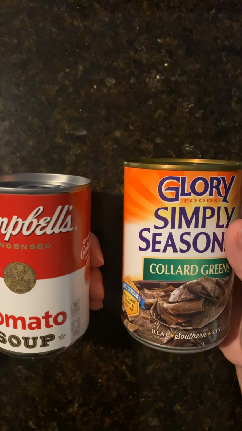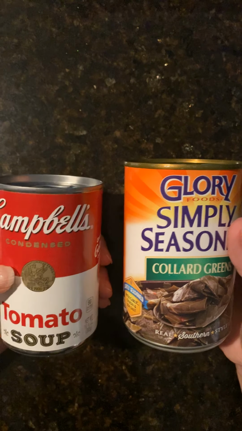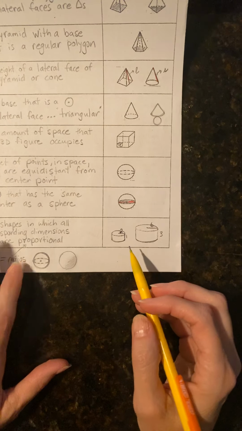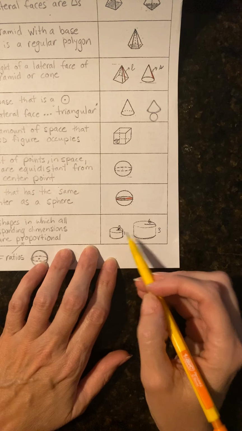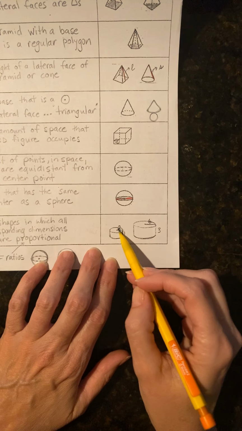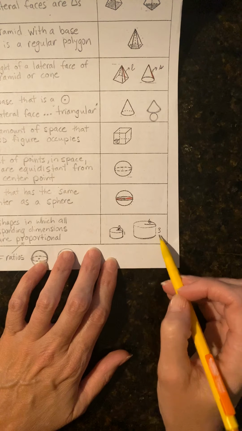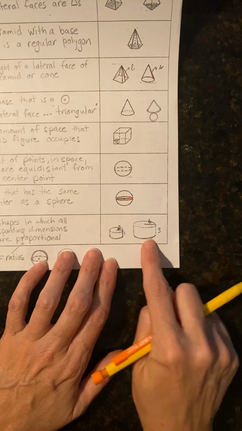This one needs to be a little bit bigger radius. Okay, so that's what it means to be similar when you're talking 3-dimensional. All the corresponding dimensions have to be proportional. So see how this radius is 2 to 6, which reduces to 1 to 3, and the height is 1 to 3. So these would be similar solids.